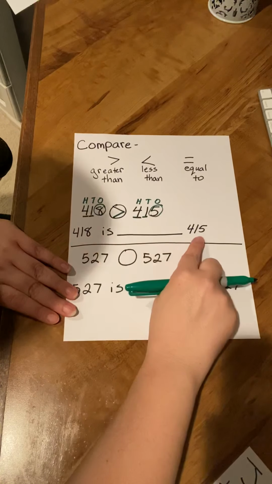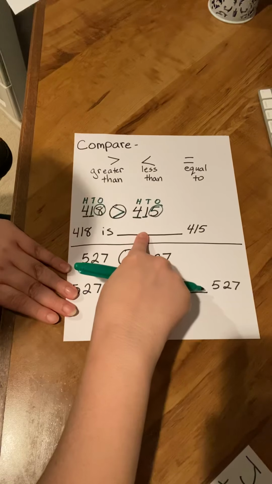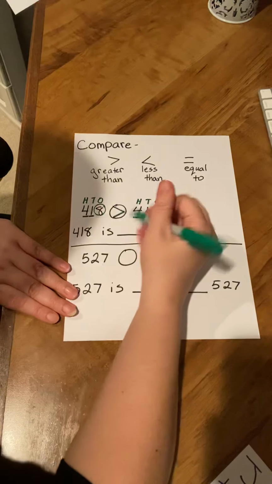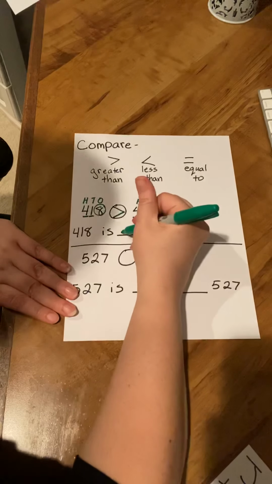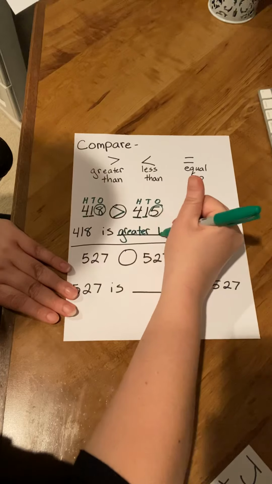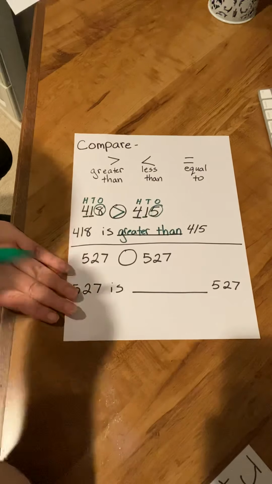So if I'm going to write that out, what words will I write here? 418 is, here's my symbol, here's my word, greater than 415. Let's try another one.